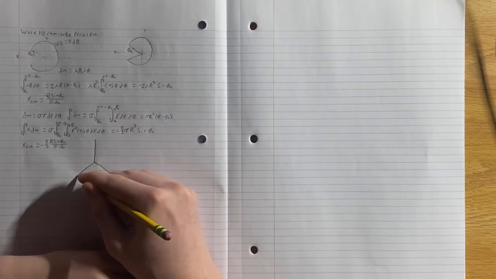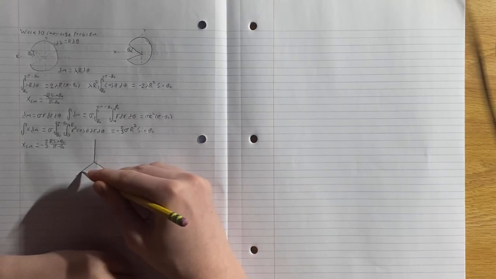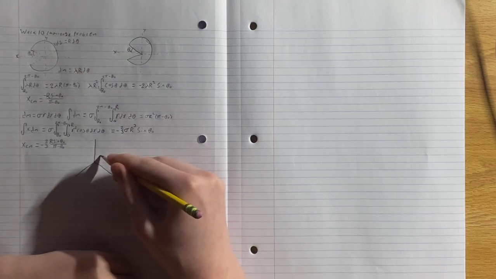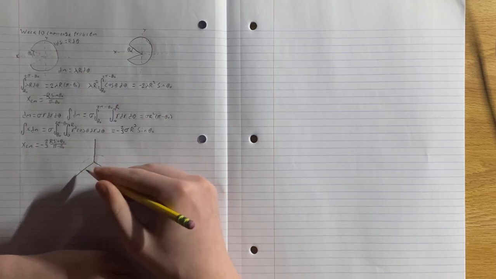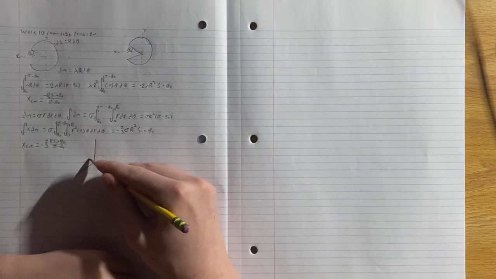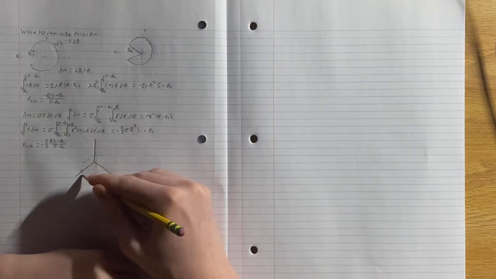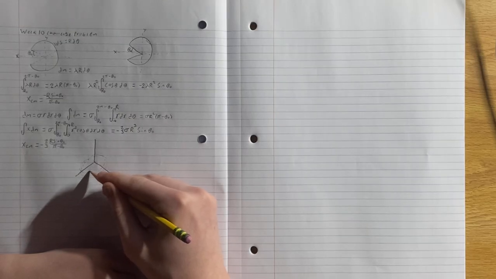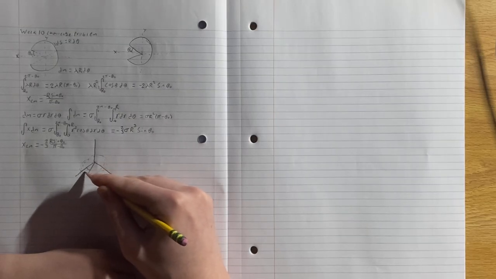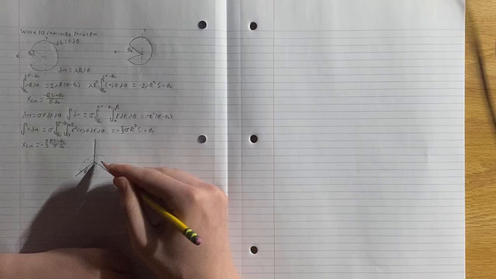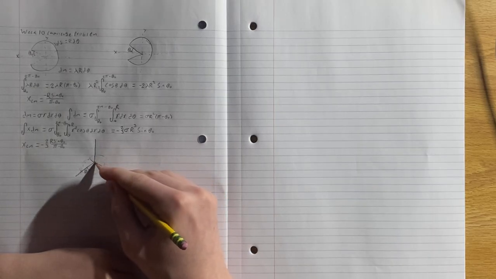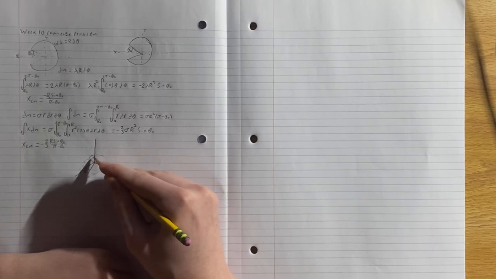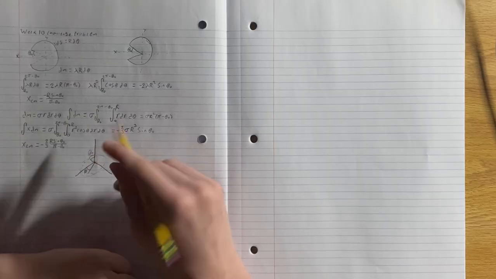You have your normal x, y, and z axes, and you have one circle that is in the xy plane, and another circle that is in the yz plane. That angle there is phi, and that angle there is theta.